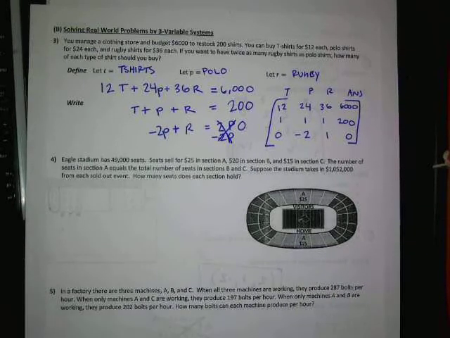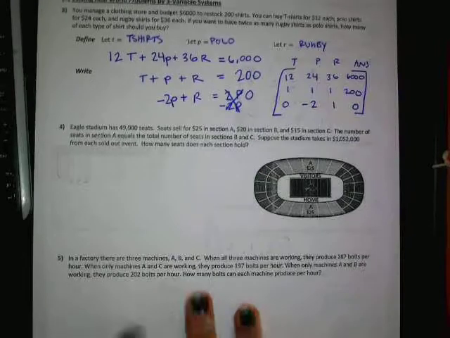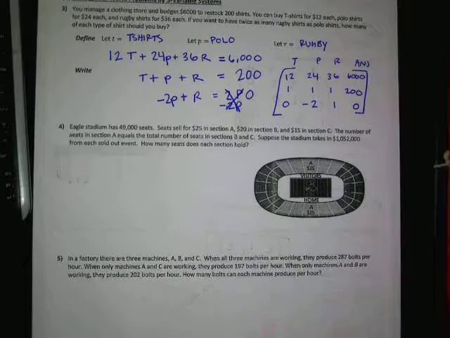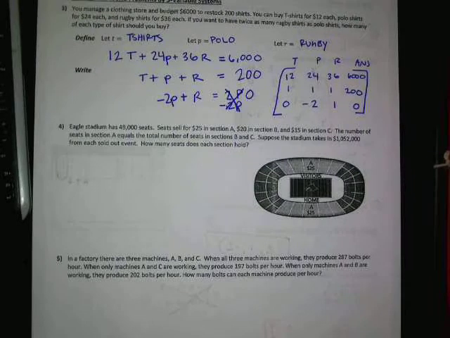All right, number 4. Eagle Stadium has 49,000 seats. Seats sell for $25 in Section A, $20 in Section B, $15 in Section C. The number of seats in Section A equals the total number of seats in Section B and C. Suppose the stadium takes in $1,052,000 from each sold-out event. How many seats does each section hold?